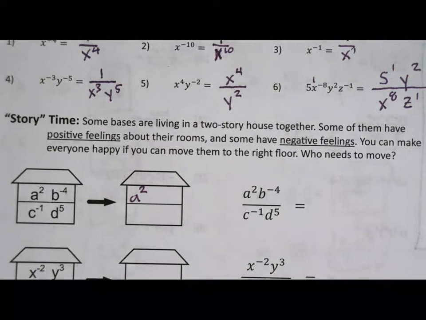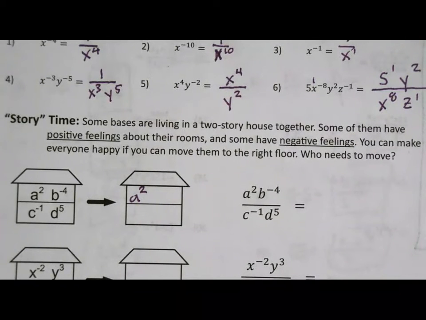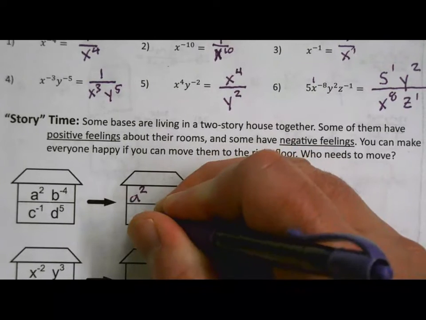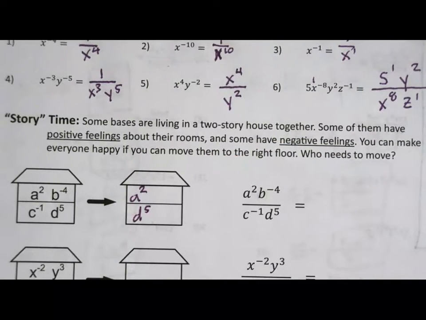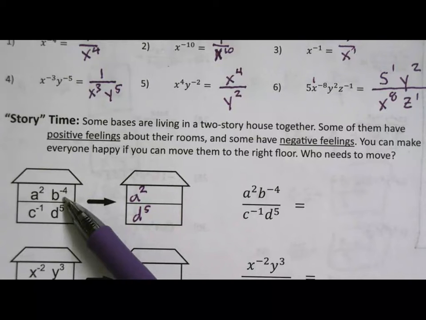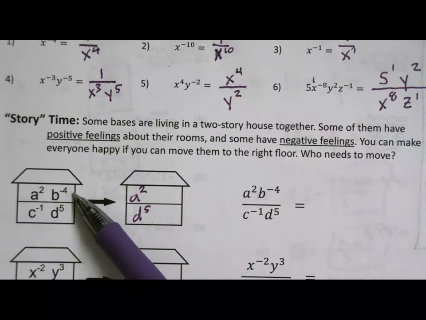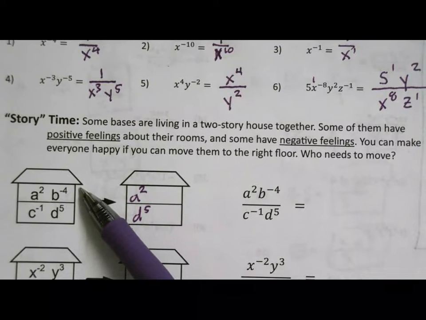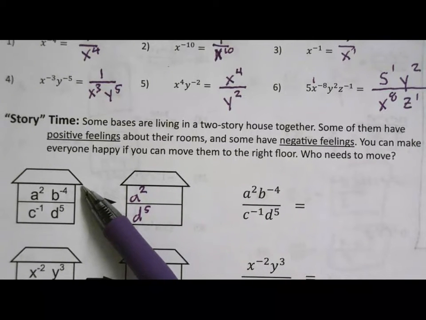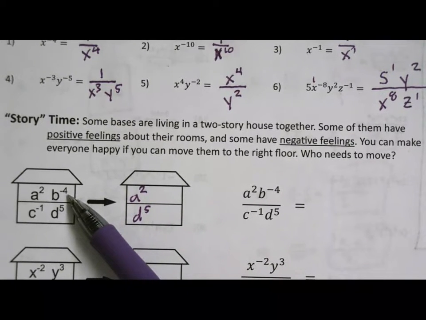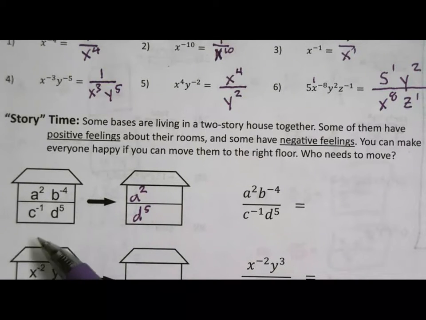And there's something downstairs that's happy too. What's happy being downstairs? D is happy being downstairs. So let's leave D where it is. It's happy there. However, we've got this B that's currently living upstairs, and it is like, man, I hate living upstairs, going up and down the stairs all day. This is just the worst place to live. Complaining like crazy. How can we make B happy? Put him downstairs.